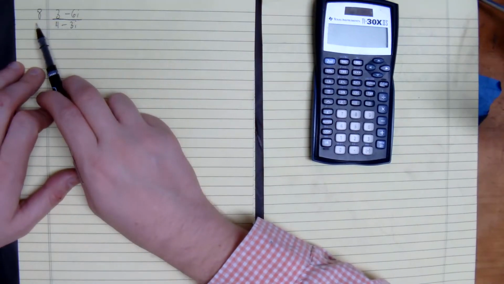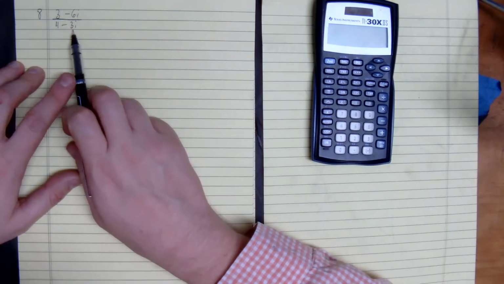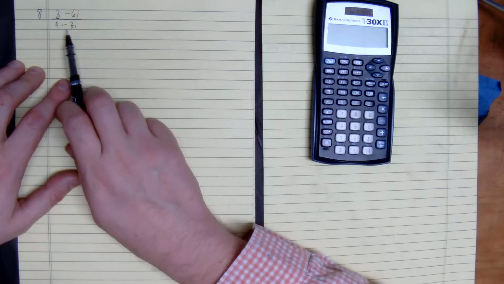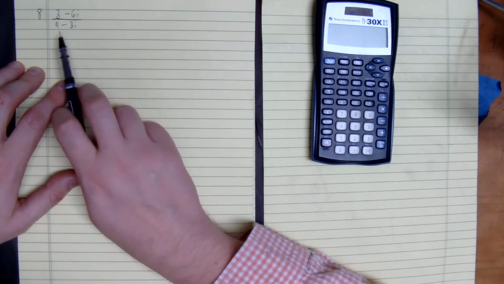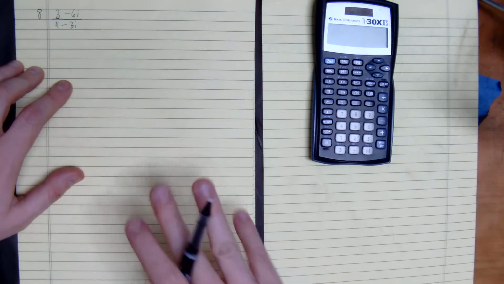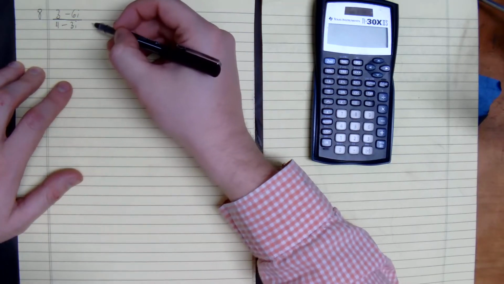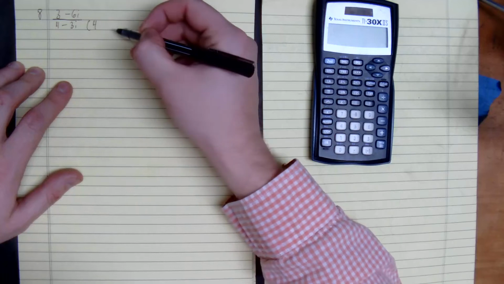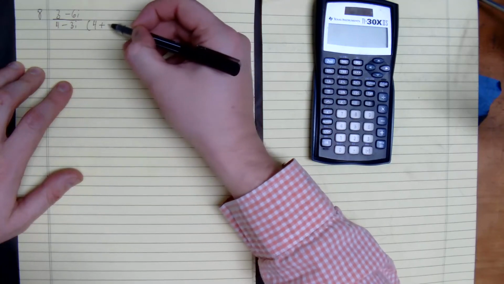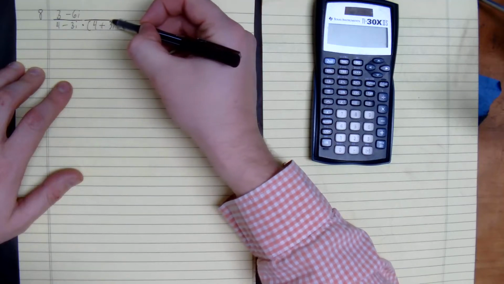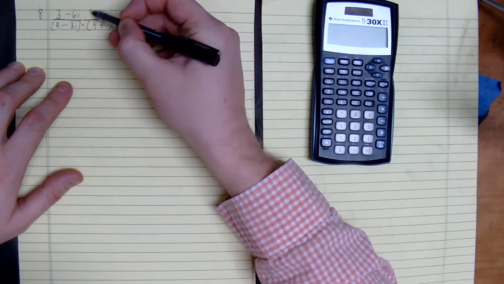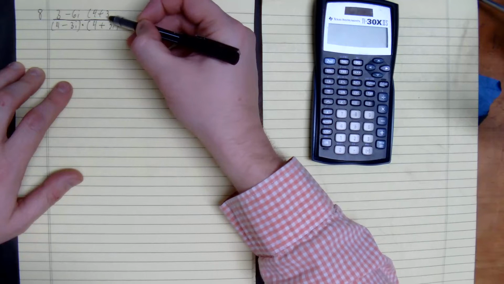They want us to simplify this. Again, we have an imaginary number, but here it's a binomial complex. It's a complex number, so the only way to do that is we need to multiply the denominator by its conjugate. So that would be 4 plus 3i. And whatever you do to the denominator, you have to do to the numerator. So we get 4 plus 3i.